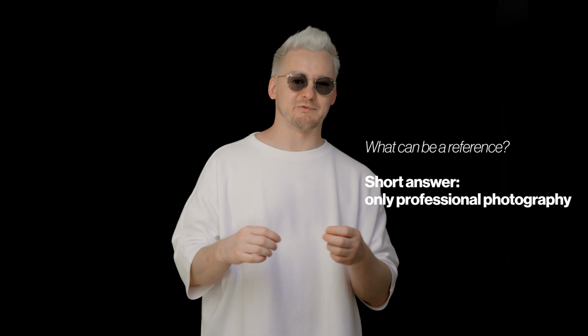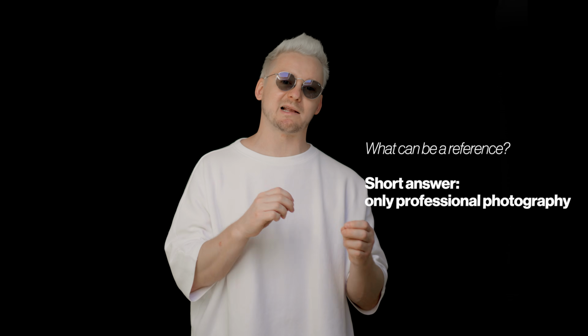So, what can be a reference? Short answer, only professional photography. Long answer, it depends on your level. AI often creates details that don't exist in reality, and it's harder to capture the mood from it because the details affect the lighting and colors. But you can try, if the picture in front of you looks better than real photography. Using other people's renders as reference is like making salads out of someone else's salad. I don't think it's a great idea, but it's definitely better than nothing. So my advice is to work with real photography.